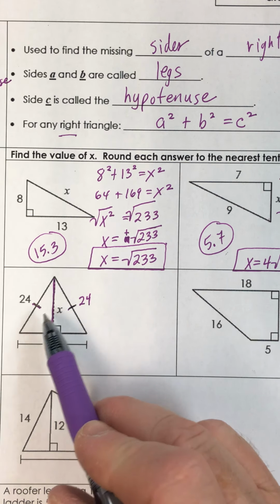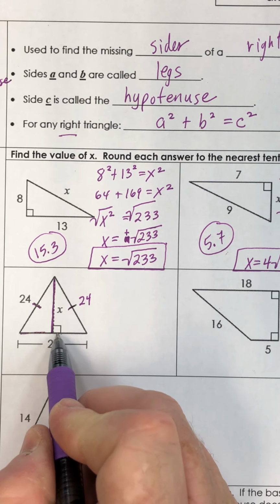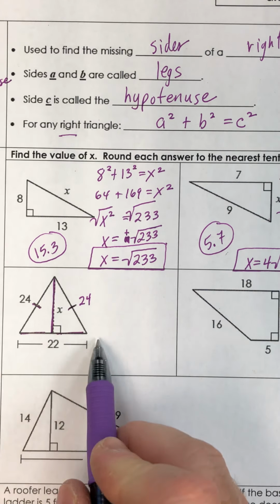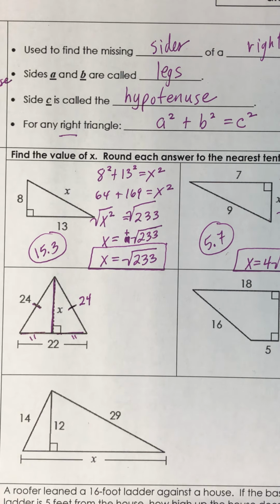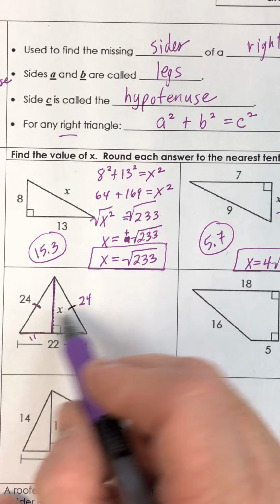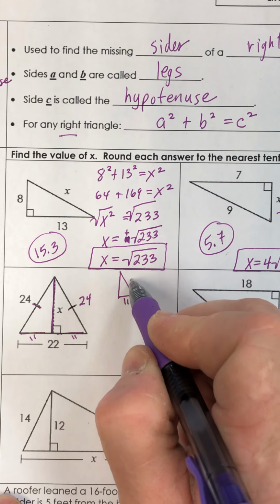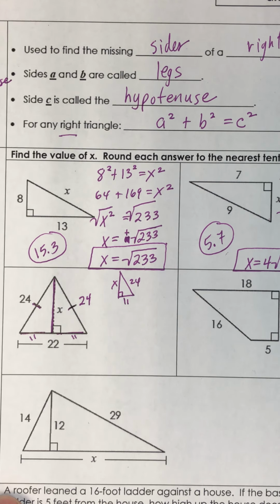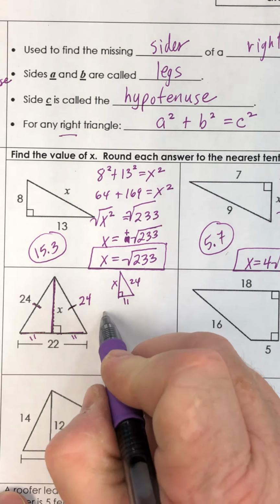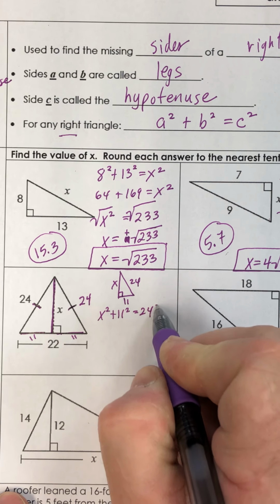Because those two triangles are the same, these two sides would be the same. And if the whole thing's 22, each of those would be 11. So we need that number because if you pick one of those right triangles, we'll have 11, 24, and x. So now we can set up our Pythagorean theorem. x squared plus 11 squared equals 24 squared.